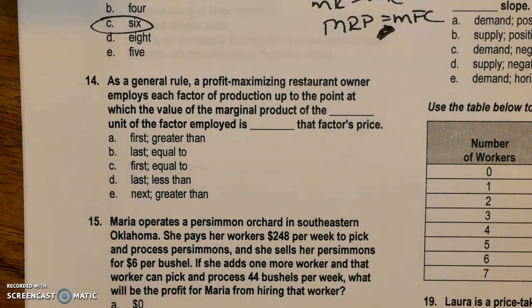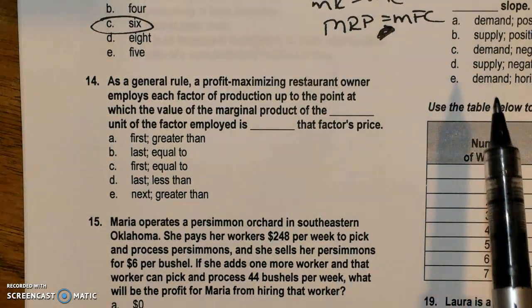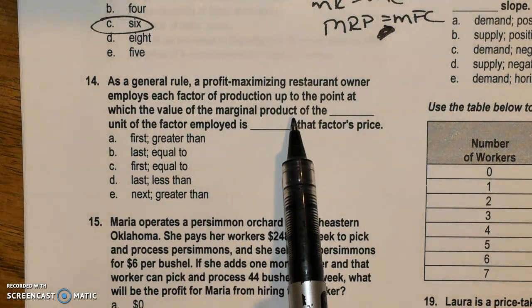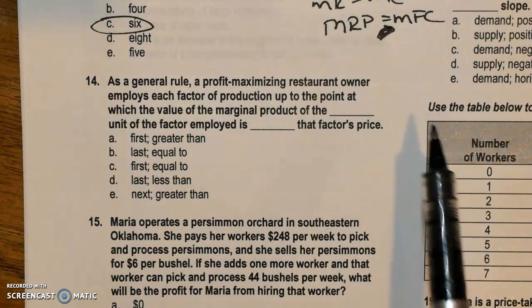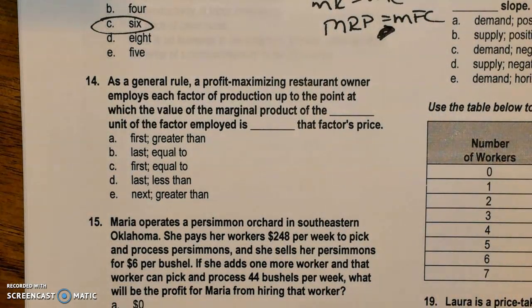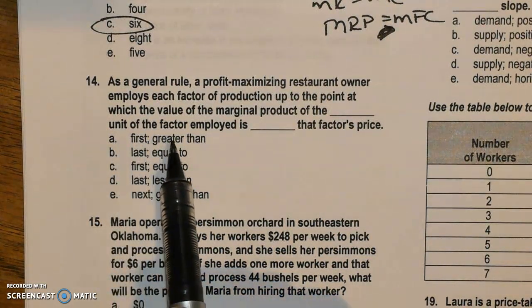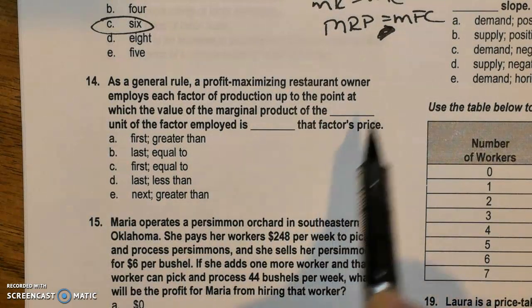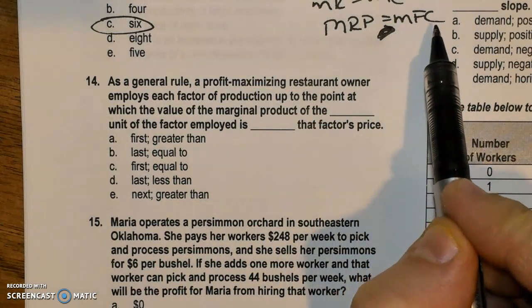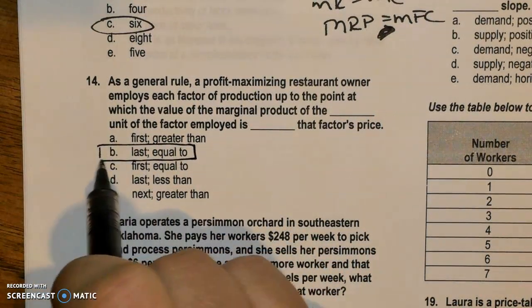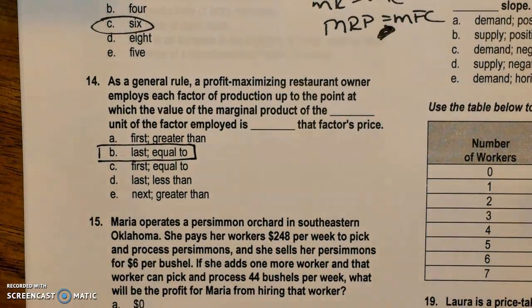Okay? Now, they're not using MRP here. They're talking about the value of the marginal product of, in this case, it is the last unit, because that's how marginal works. We always base it on what the last unit employed is, that of the factor's price, which is the marginal factor cost. So it is B, last and equal to.